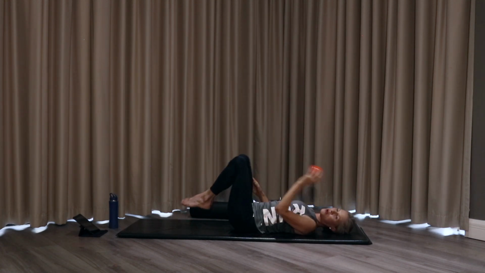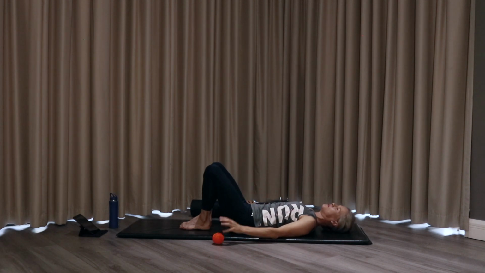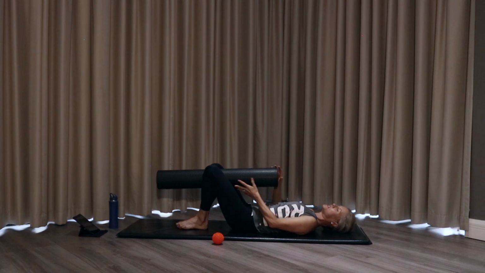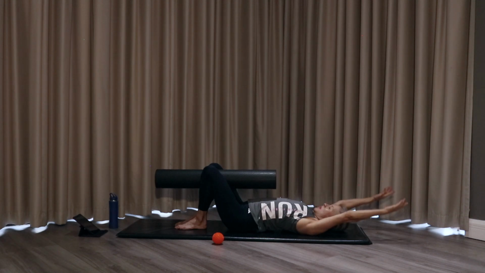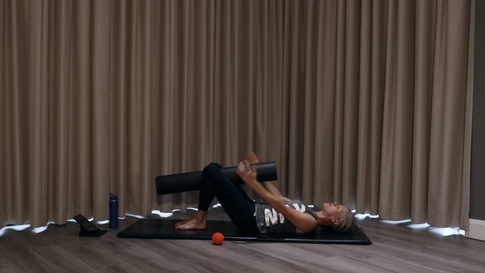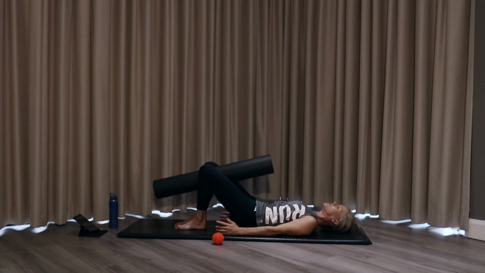Now, if you can't feel yourself squeezing that reflex ball, you can always bring the foam roller between the legs, keep the feet side by side. Let's do it again. So we're breathing in and opening up. On your exhalation, squeeze the reflex ball or the roller and bring the arms next to the body. We're going to push up.